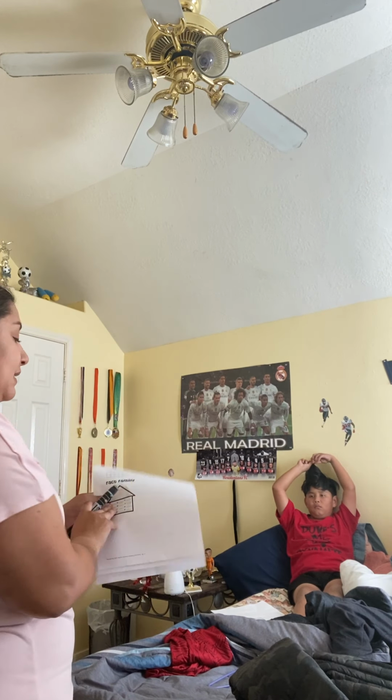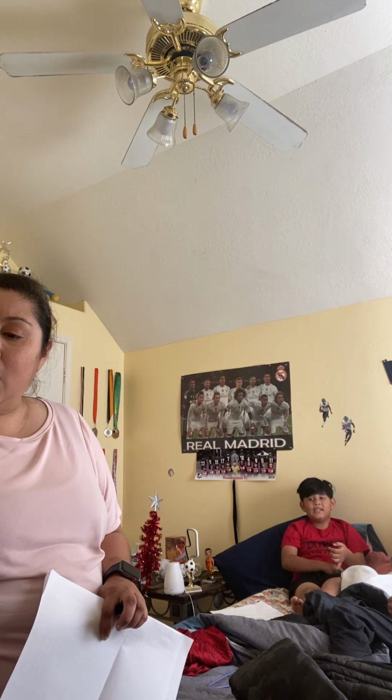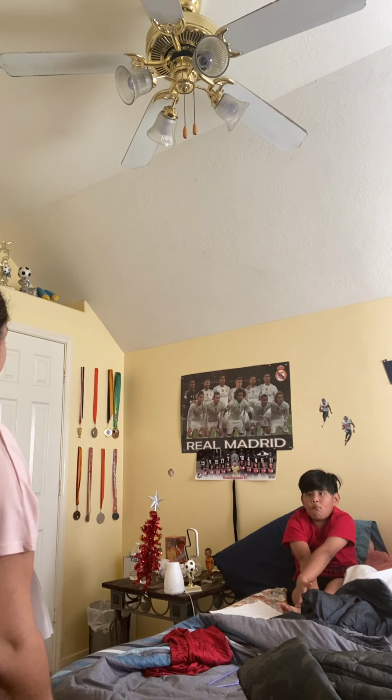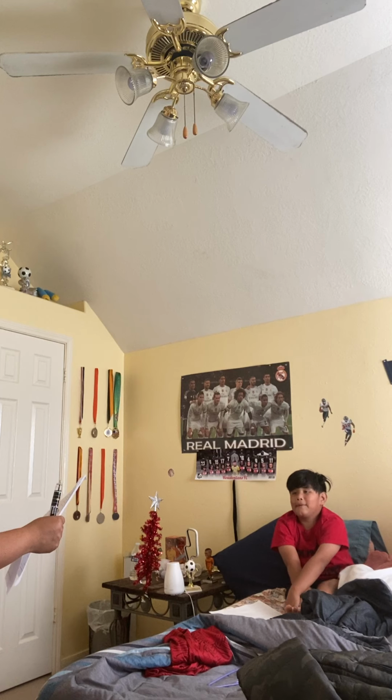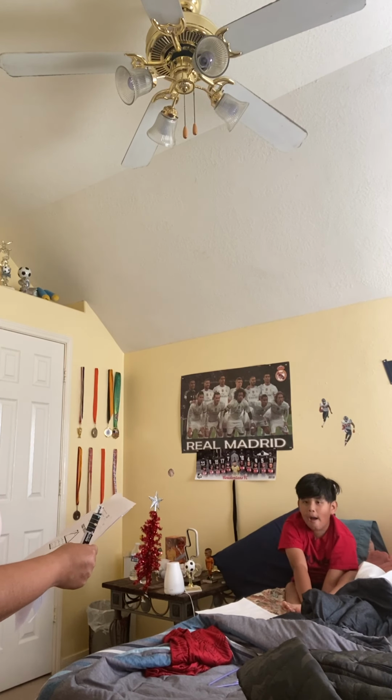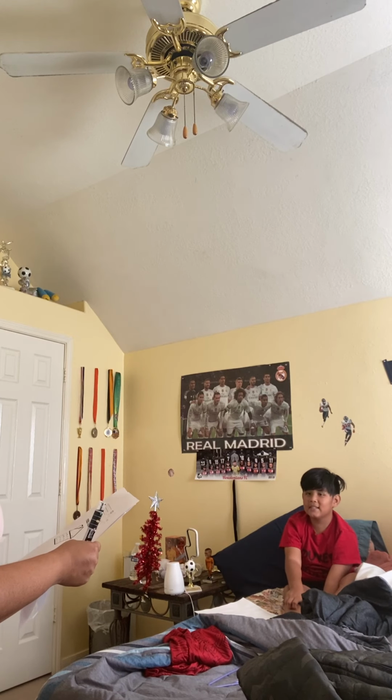Let's start by counting the pictures. There's 1, 2, 3, 4, 5, 6. 6. And how many doors do you see? 3. So if you were to do this with your 10 frame, how would you do it? Subtract. And then what would you draw in the 10 frame? 6 little dots.